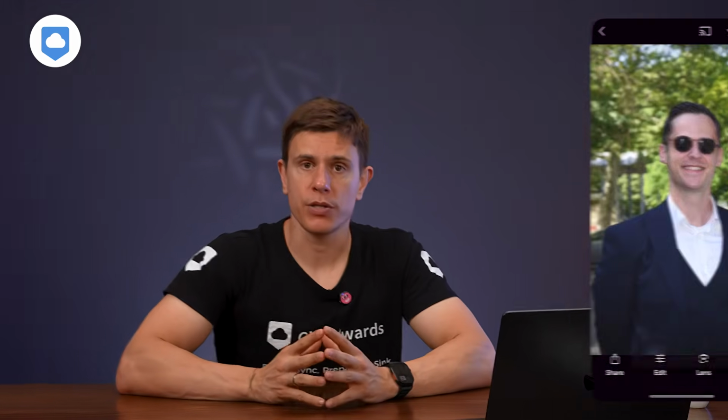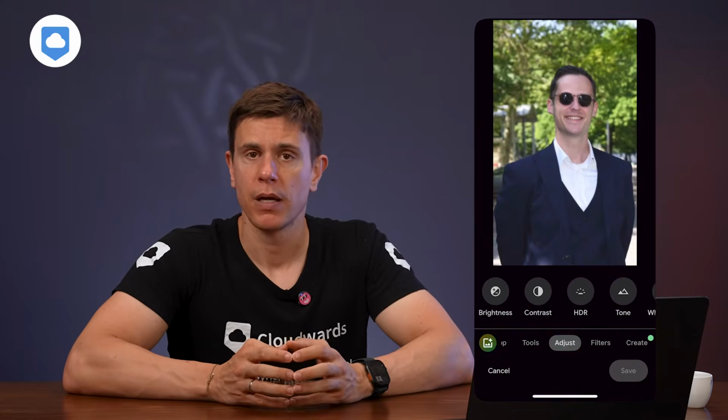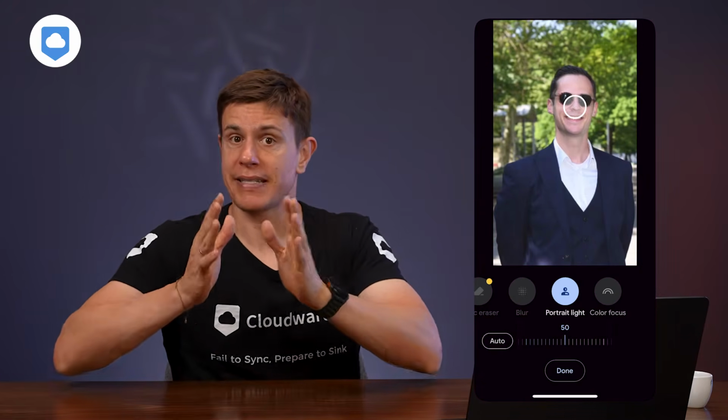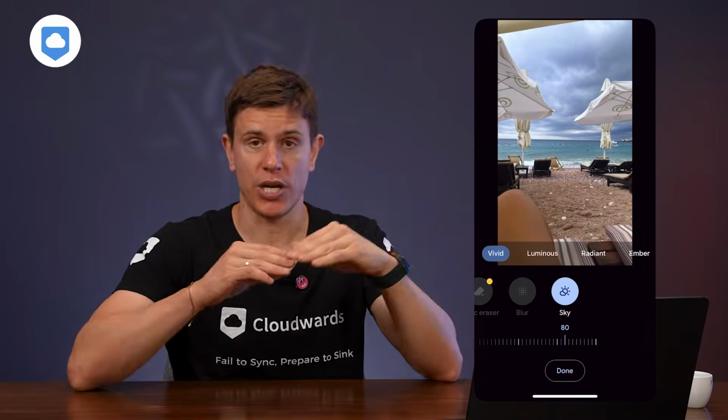Google Photos offers one-tap filters and suggests enhancements based on the specific photo. If the lighting is poor, it might offer a fixed lighting option. Got a tilted photo? Google Photos will suggest straightening it.